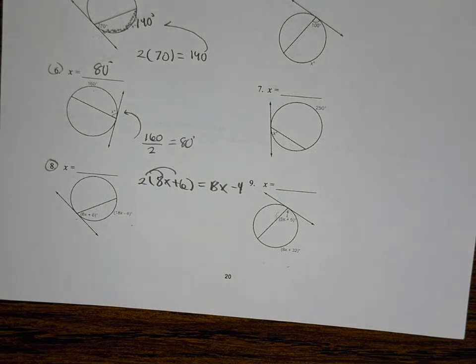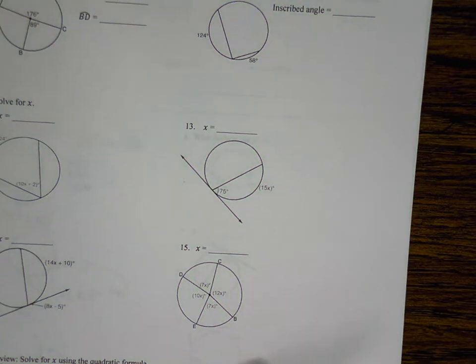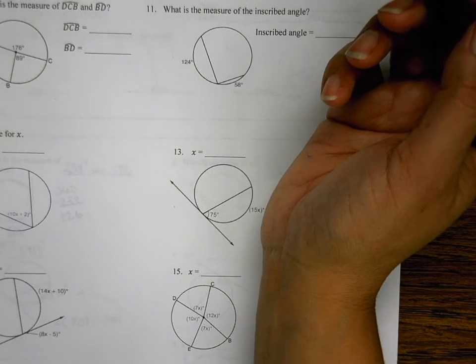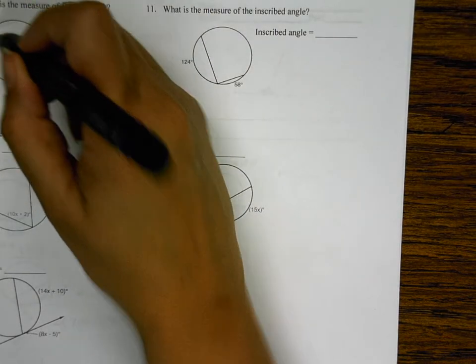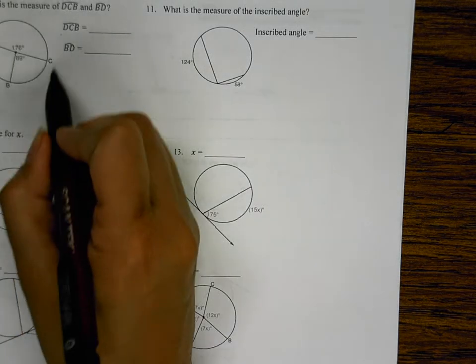Okay, let's go ahead and flip over to the next page. Okay, and these back here, some of them are review. First one, what is the measure of arc DCB? Remember DCB, because there's 3 letters, we're not going from D to B. We're going to D to B, but along the C side.